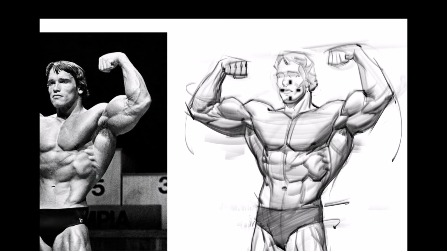Just gonna start roughing in some values. You can see Arnold also has very pronounced jowls.